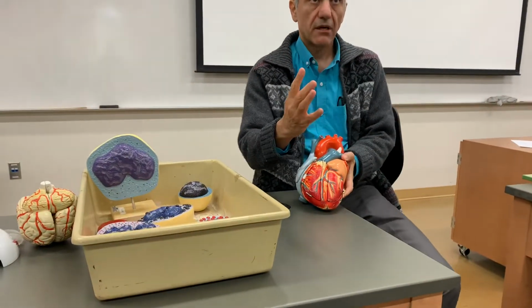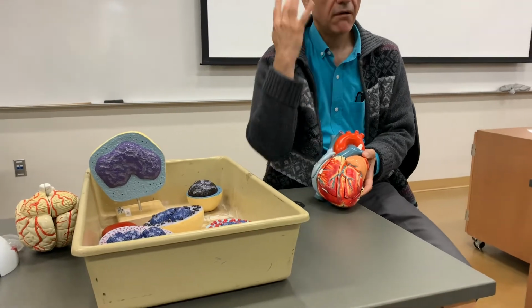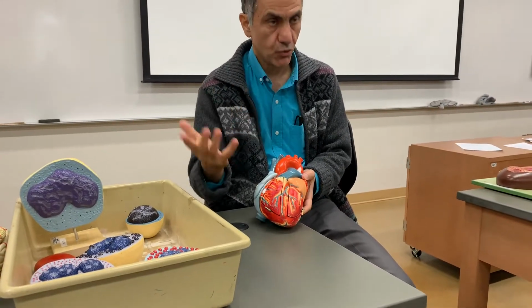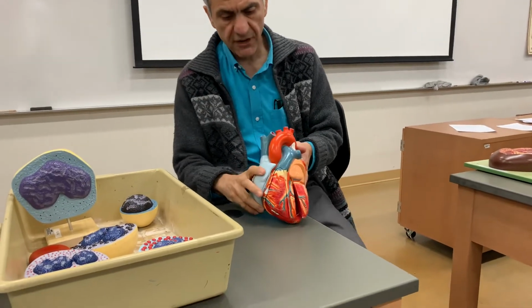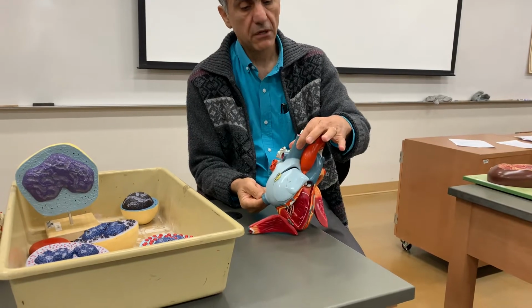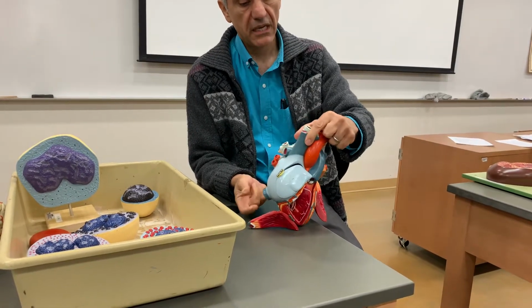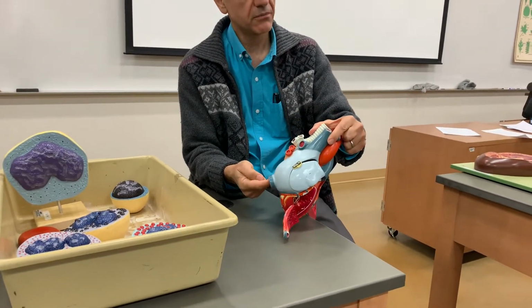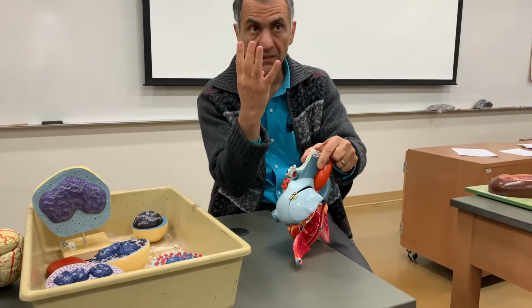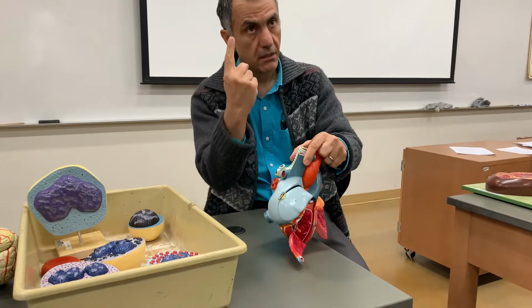4 chambers, 4 blood vessels, 4 valves. 4, 4, 4, right? 12 structures in here. The first one is vena cavas, superior vena cava, inferior vena cava. You guys see what I'm talking about? I consider them as one blood vessel. The 4 blood vessels, these 2 are considered as one.